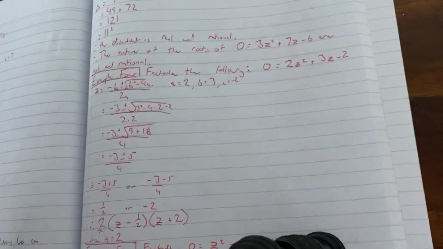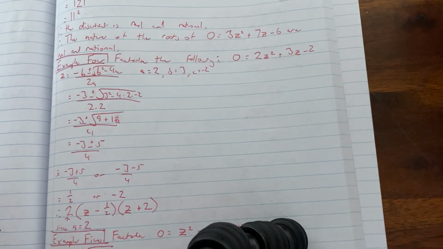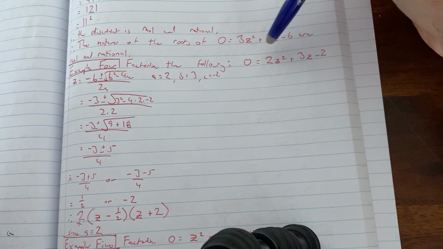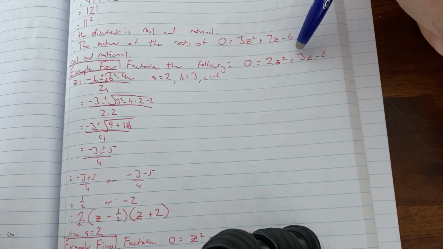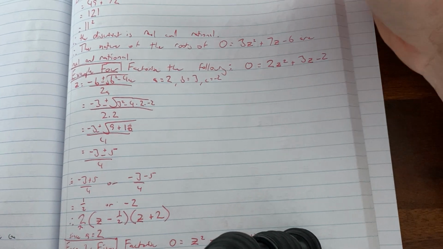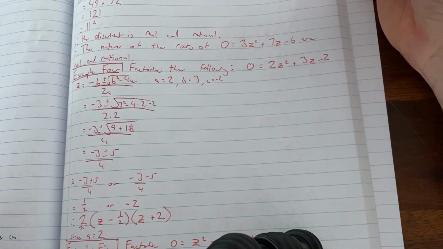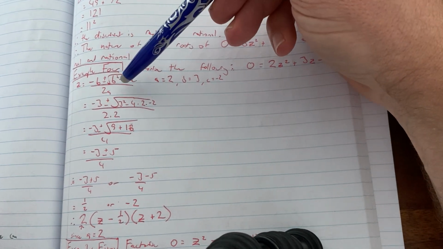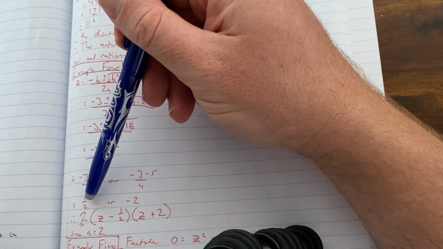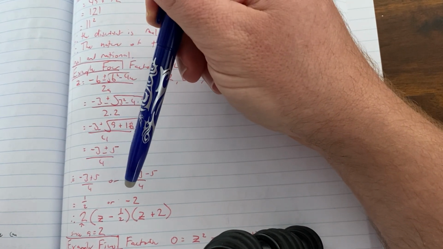For example 4. Factorize the following: 0 equals 2z squared plus 3z minus 2. We use our quadratic formula for this one. We complete the steps and we get our values of either a half or negative 2.